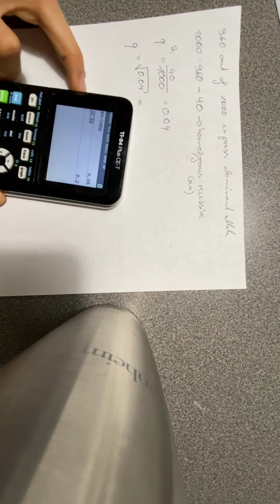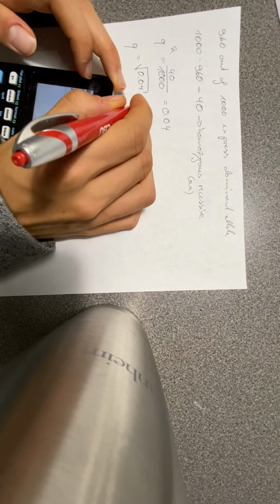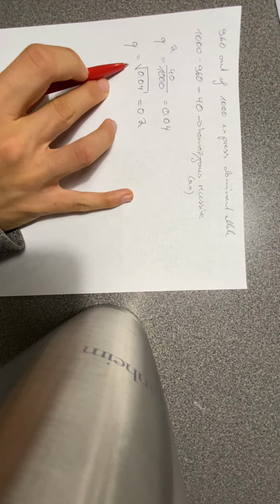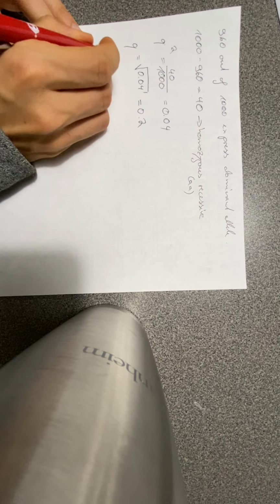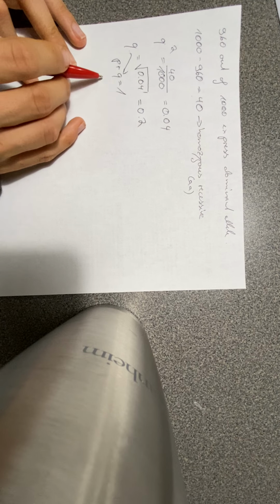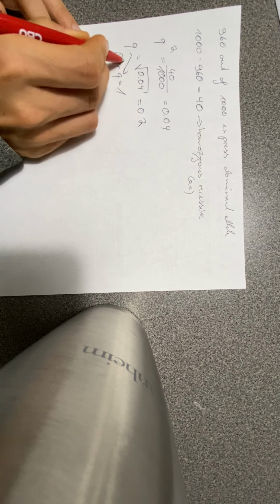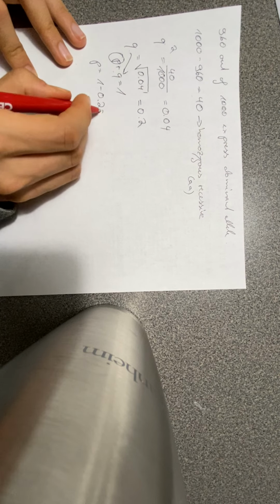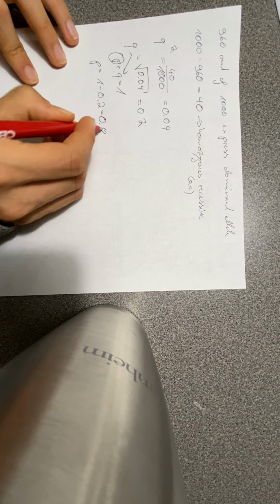And in this case, we get 0.2. So now we have our Q, and we can use the formula P plus Q equals 1. We can just rearrange the formula to find our P. So P would be 1 minus Q, which is 1 minus 0.2, and that would be 0.8.